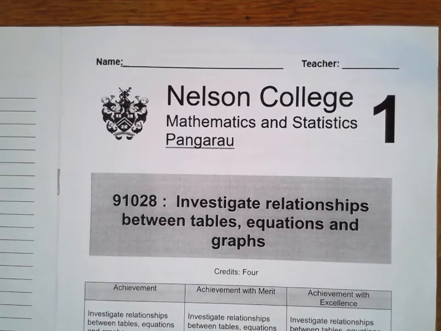Okay, continuing with the Nelson College Maths and Stats exam for Level 1, investigate relations between tables, equations and graphs. We're now looking at question 2.